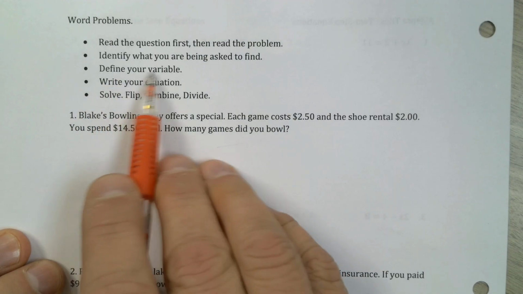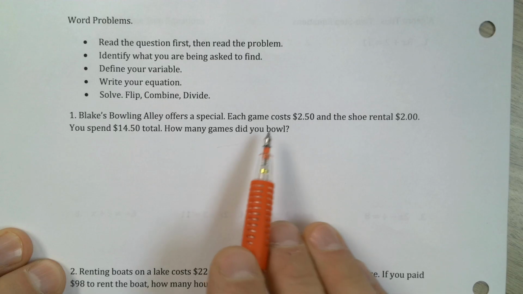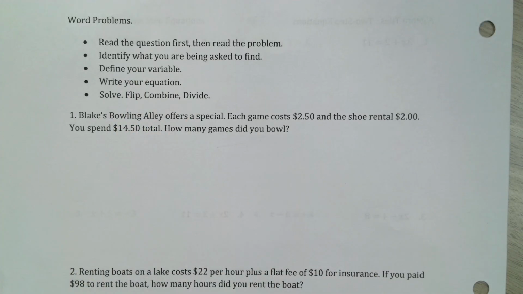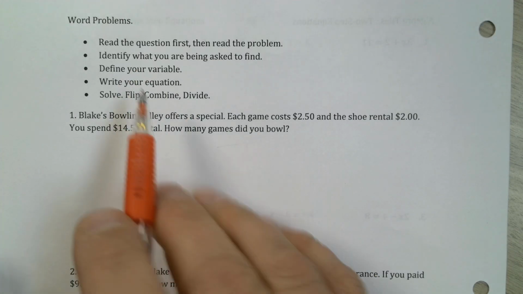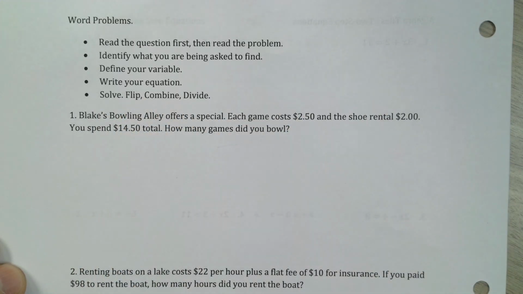And this is also going to help you define your variable. What you're being asked to find is almost always what your variable is going to represent. Then we're going to write our equation, and then we're going to solve it by flip, combine, divide. So let's go ahead and do that.